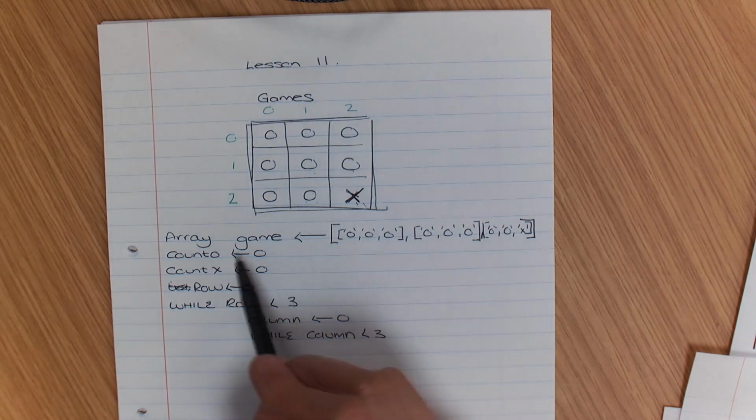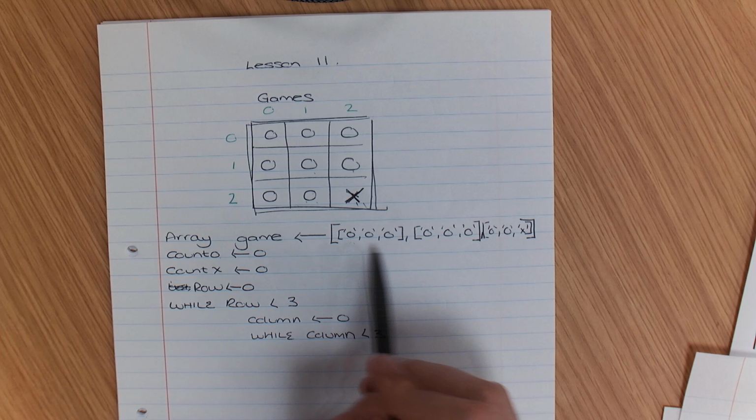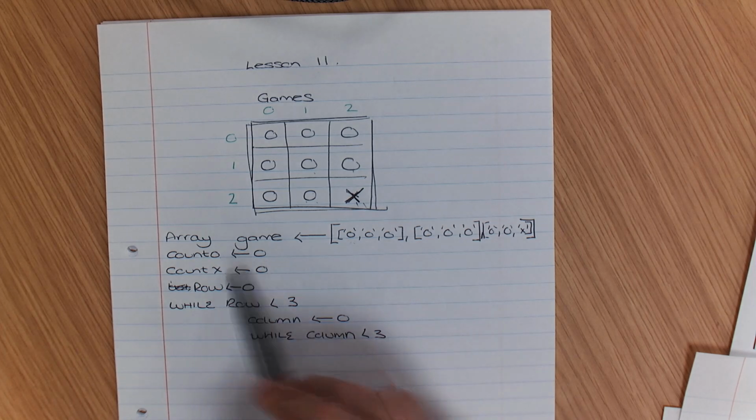Now, what we're going to do is navigate through each one, but if it's a 0, we're going to add 1 to the 0. If it's an x, we're going to add 1 to the x.